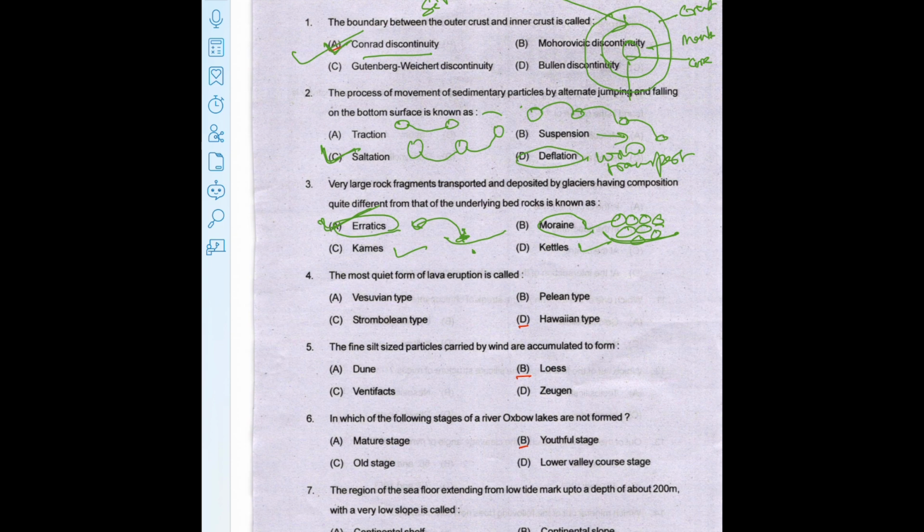So in case of erratics, the rock particle has been removed by the glacier from its source and transported a long distance along with the glacier and deposited in a place where the bedrock has a totally different composition from that of the boulder, that is the erratics. So the correct answer will be erratics.